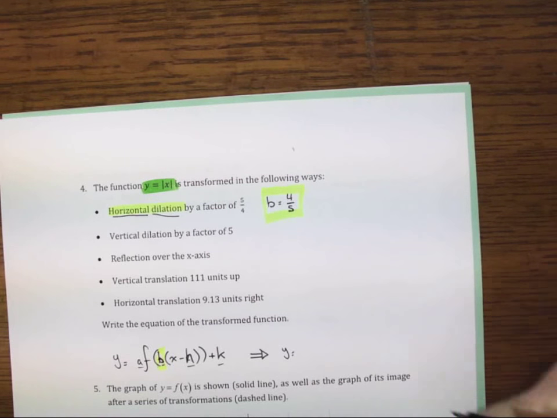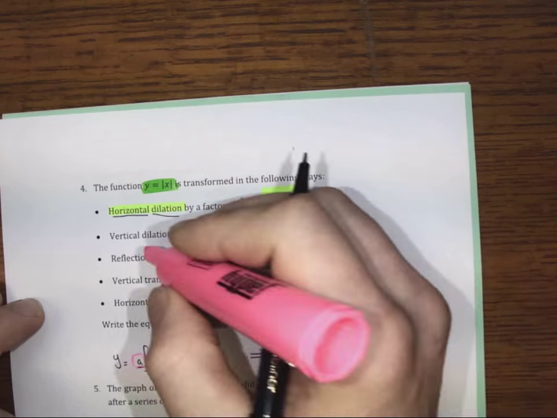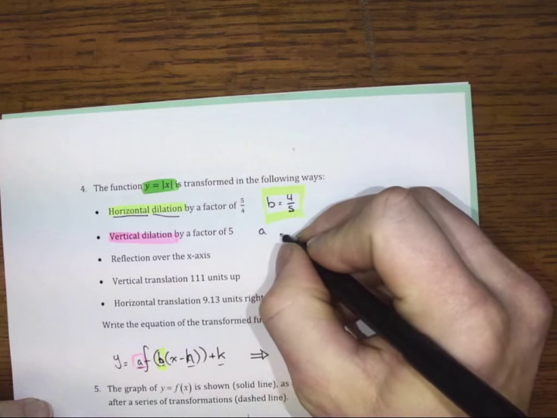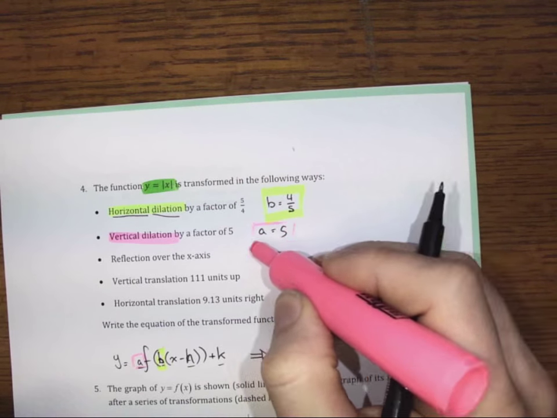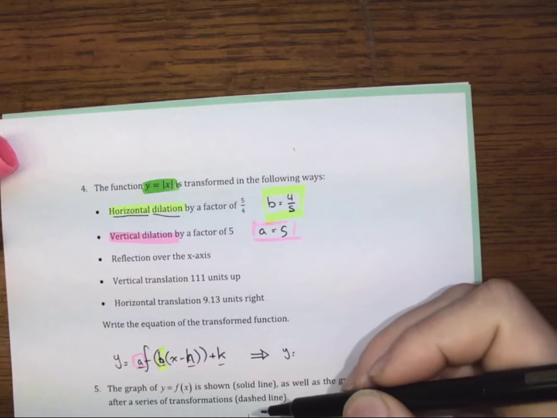And then we have a vertical dilation by a factor of 5. So I'm going to make that my a value here. Pretty straightforward, that means our a value is equal to 5. Reflection over the x-axis.